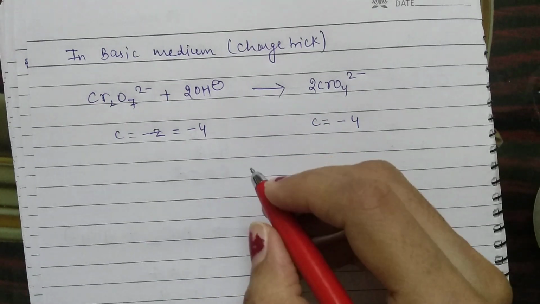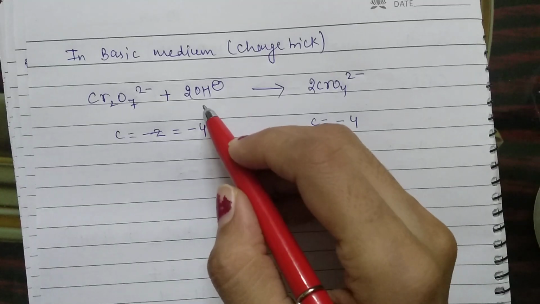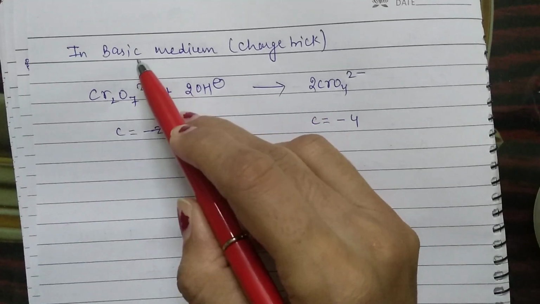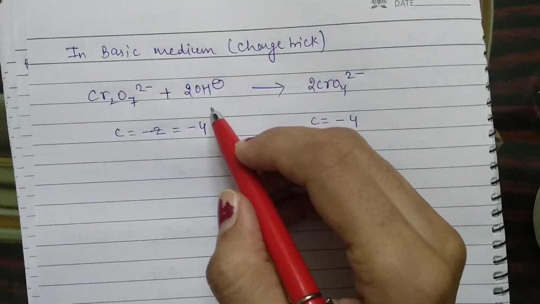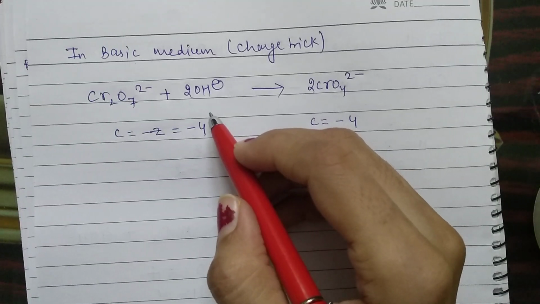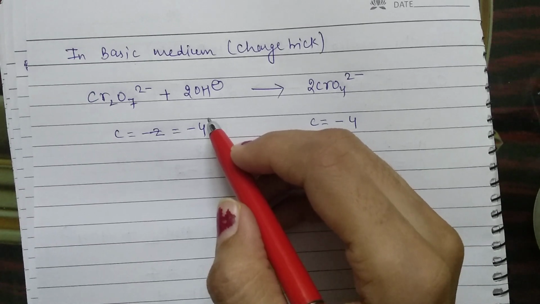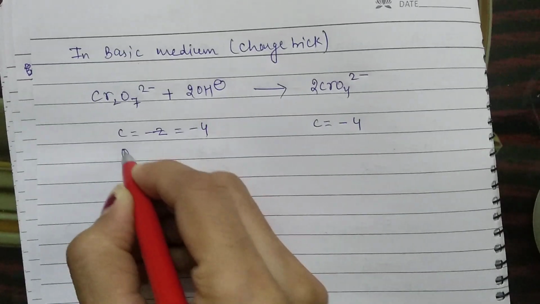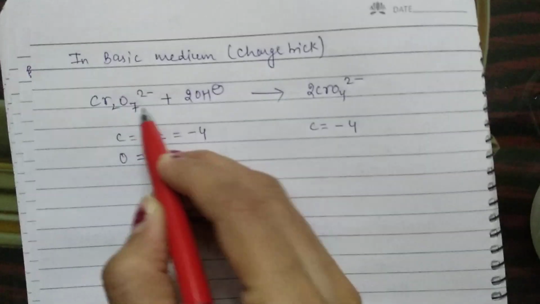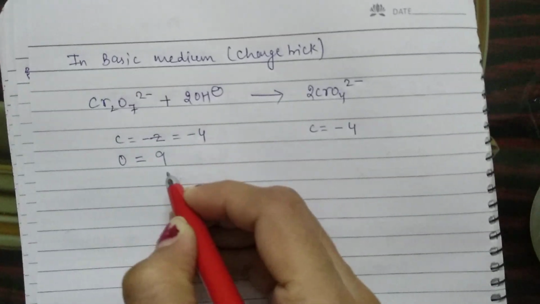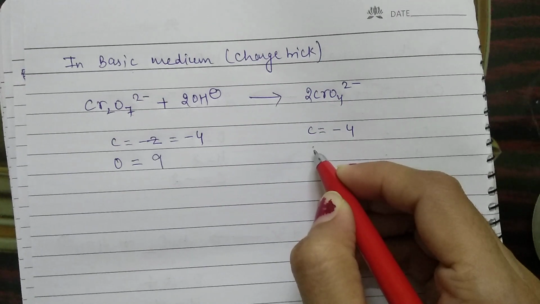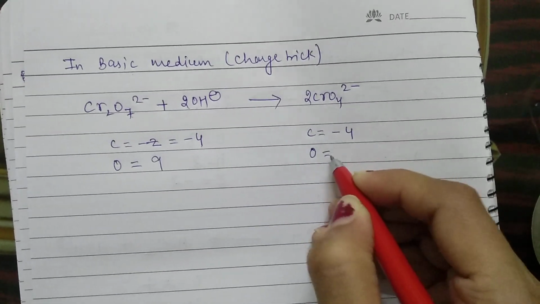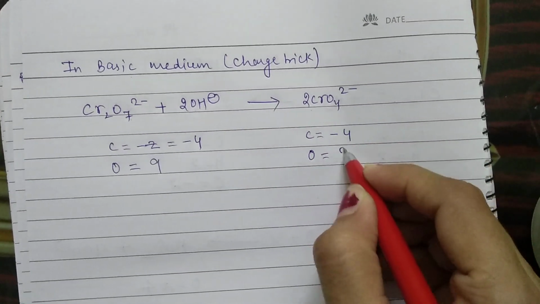We are adding hydroxyl ions here, since hydroxyl ions are the identity for the basic medium. So now we'll look for the number of oxygen and hydrogen atoms on both sides of the reaction. Here the number of oxygen atoms on the reactant side is 7 plus 2, which is equivalent to 9, and the number of oxygen atoms on the product side is 2 multiplied by 4, which is 8.